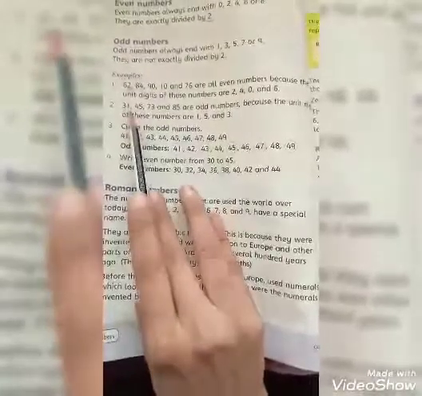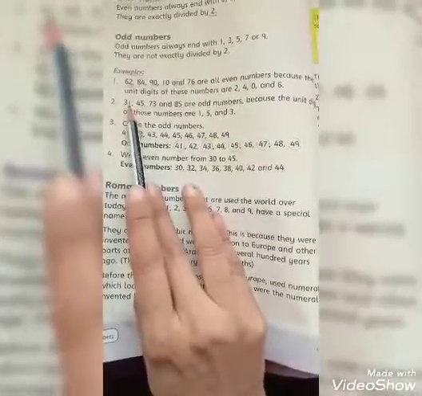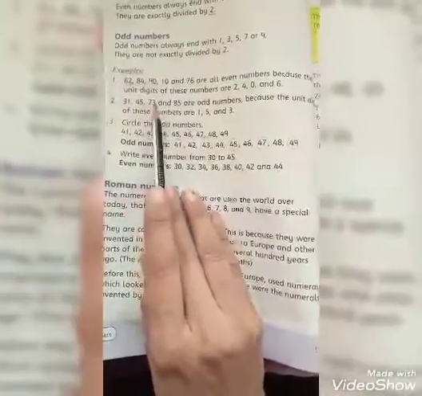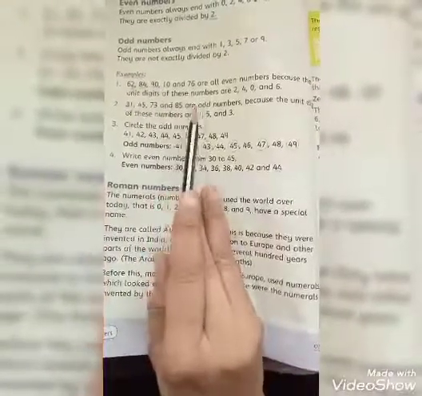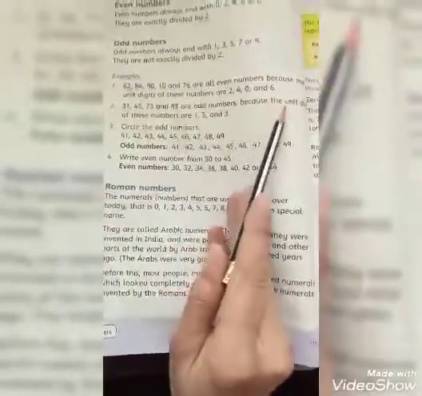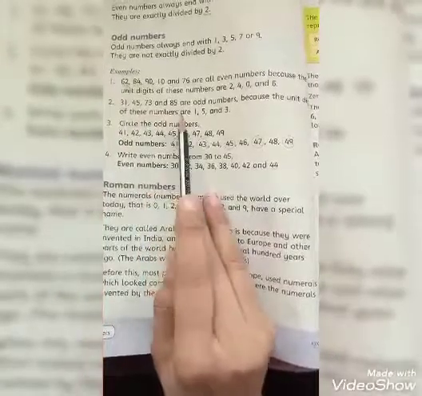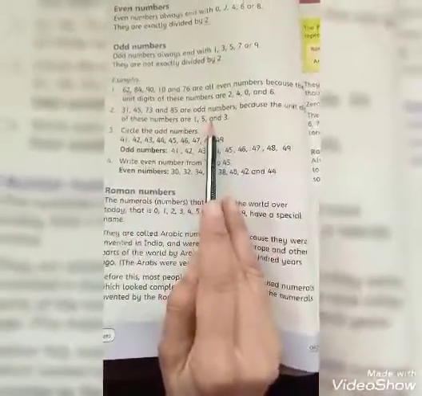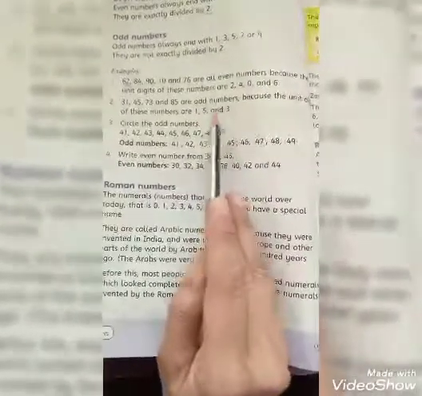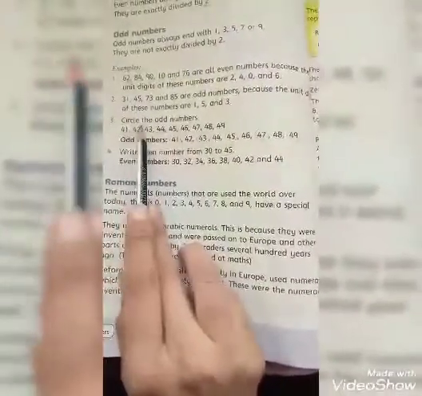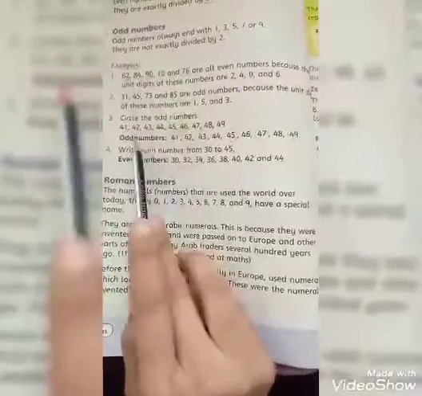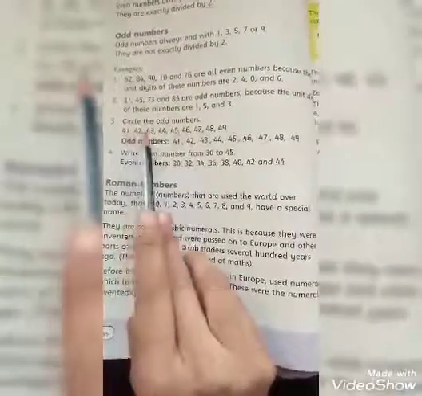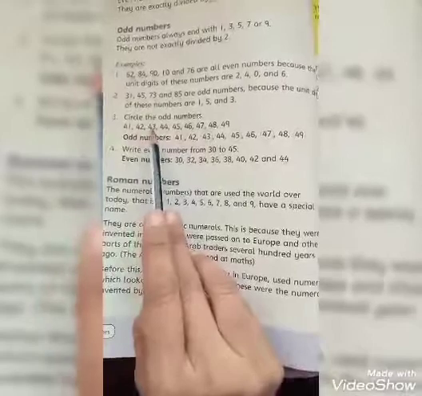Now look at the example number 2. There are some numbers 31, 45, 73 and 85. These are called odd numbers because the unit digits of these numbers are 1, 5 and 3 and these numbers are not exactly divided by 2. Now you have to circle the odd numbers. Look at these numbers carefully and then circle the odd numbers.